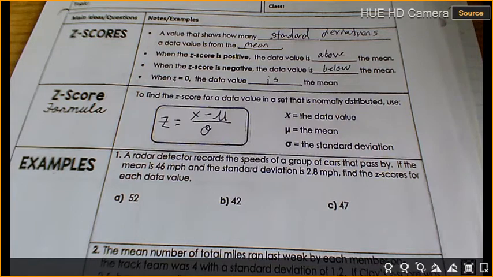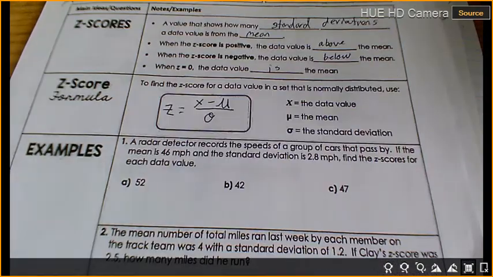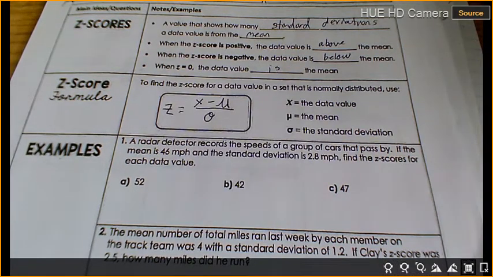That's what we're calculating. We have X, we're finding Z. What is the z-score? The z-score is how far away that number is from the mean, in standard deviations.